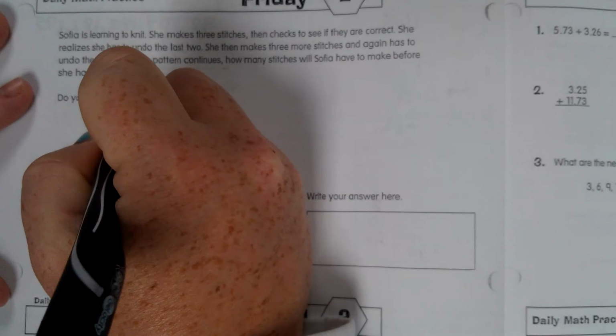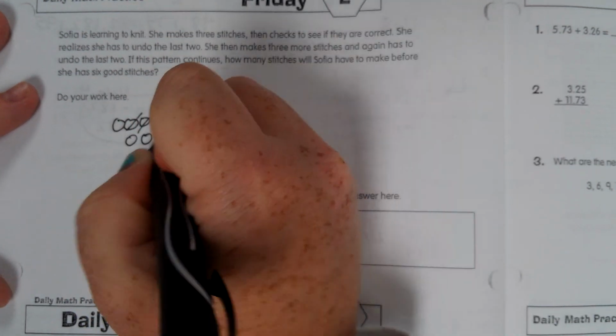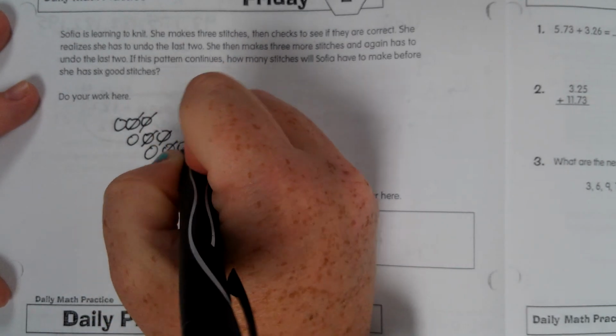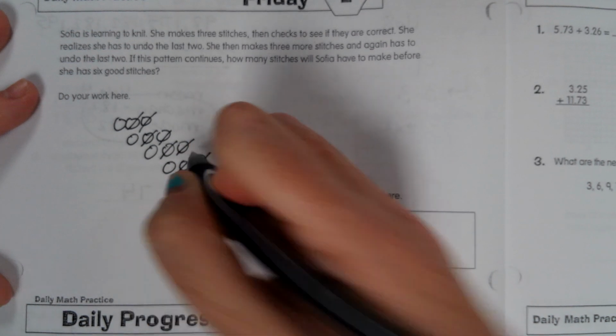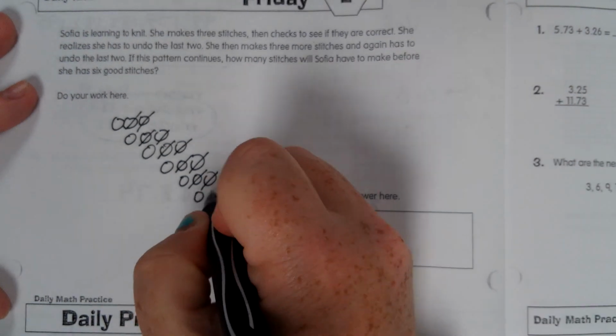So 1, 2, 3. Has to undo 2 of them. 1, 2, 3. Undoes 2 of them. And we keep repeating that: 1, 2, 3, undo 2, again and again, six times in total.